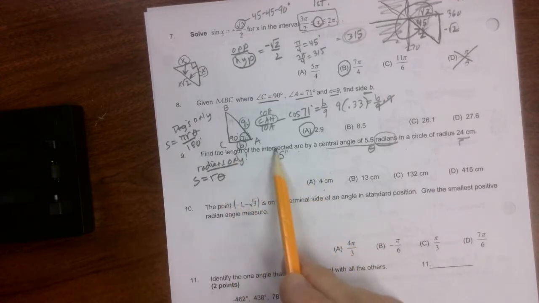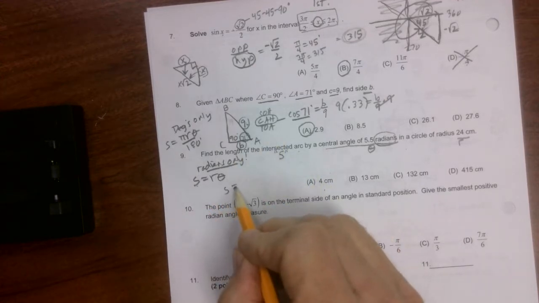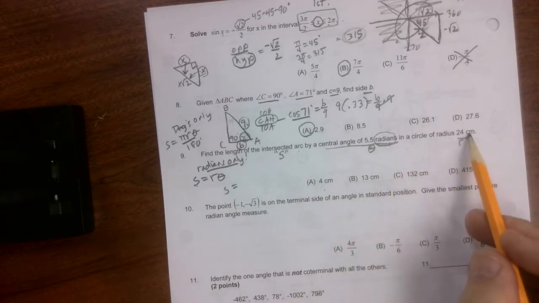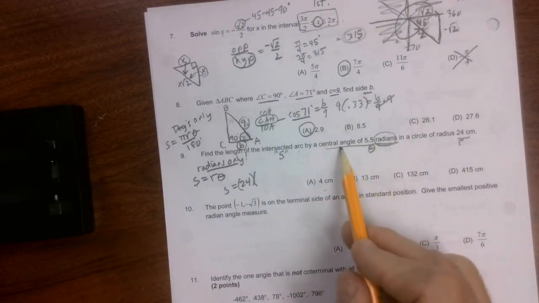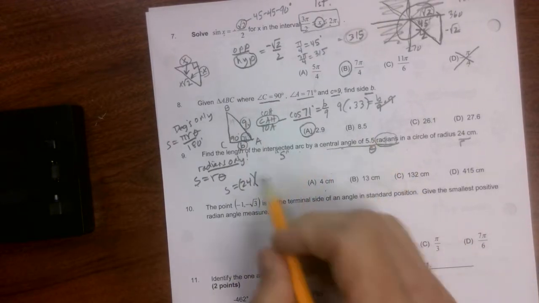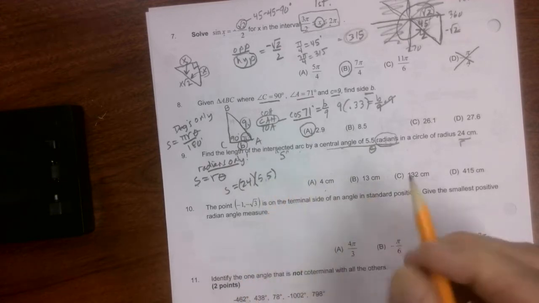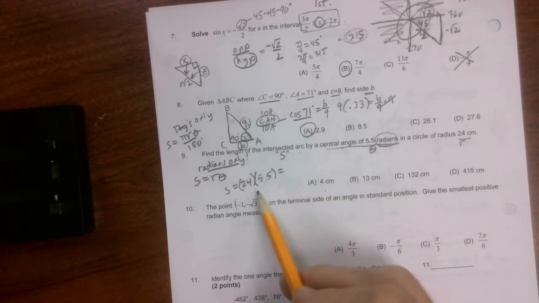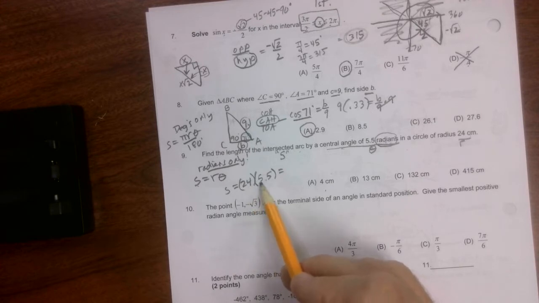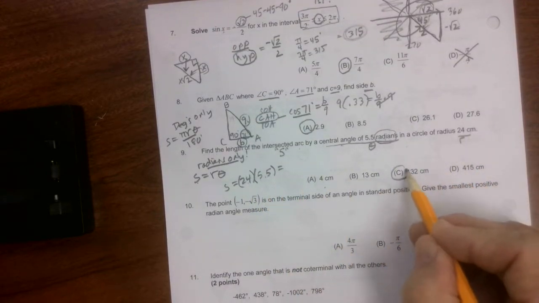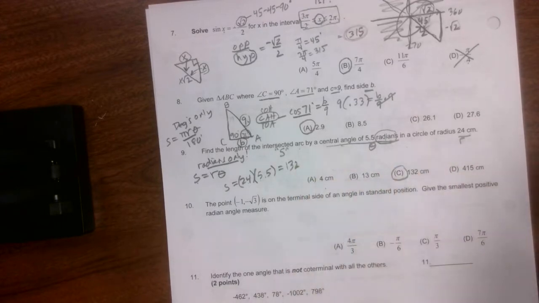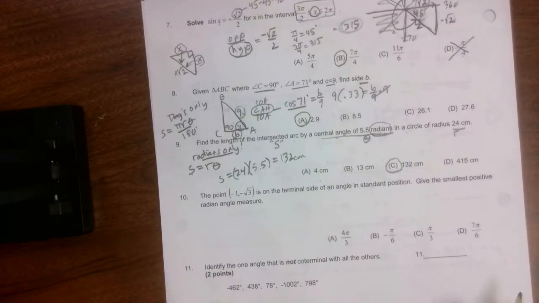It says find the length of the intersected arc, S, where R is 24. I'm just going to put things in order. And my central angle, which is theta, is 5.5. So, I'm going to do this in my head. 24 times 5 is 120. Half of 24 is 12, so that'd be 132. And it's sitting right there, so 132 centimeters. Okay? All right, number 10.